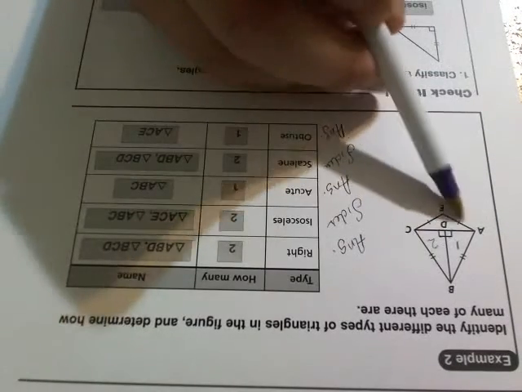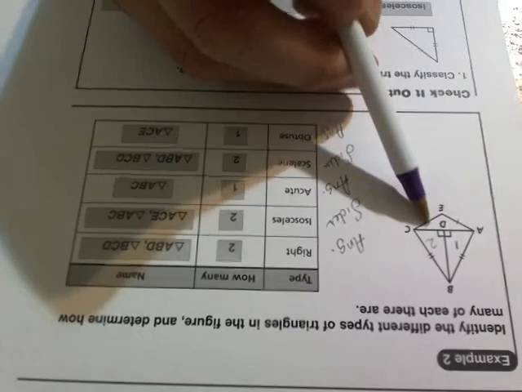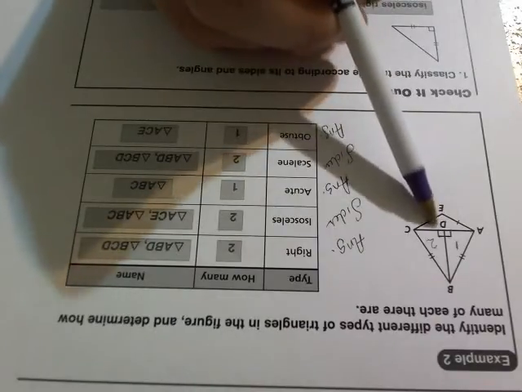All right, in the next one, we're asked to classify a triangle as being isosceles, having 2 sides the same. Well, we've got a couple of those here. If we look at this triangle on the bottom, which is probably the most obvious one, we see 1 hash mark here and 1 hash mark here. So this triangle at the bottom, triangle ACE, is going to be an isosceles triangle because these 2 sides are the same.